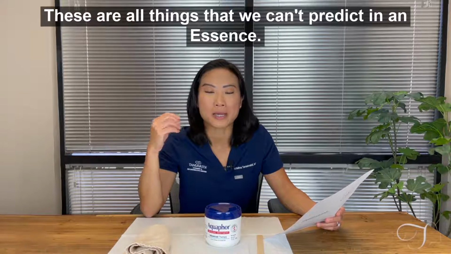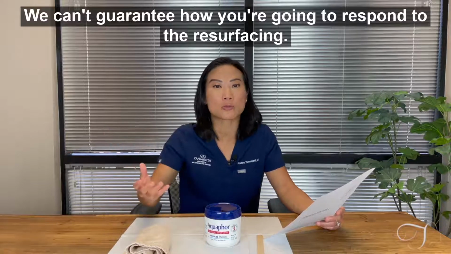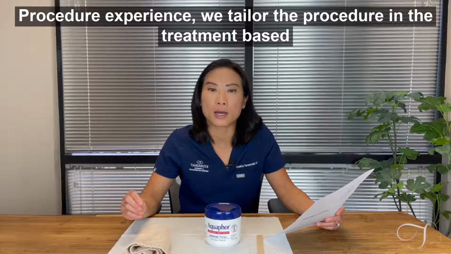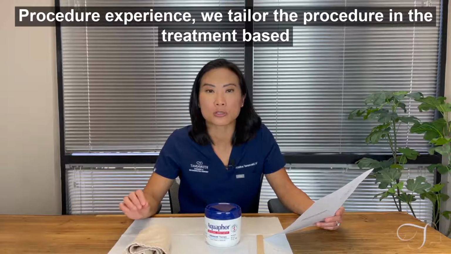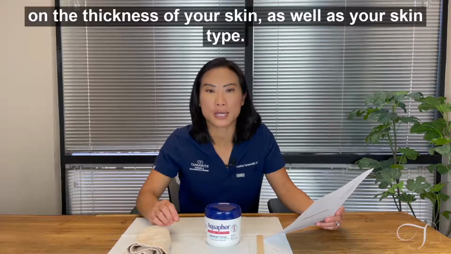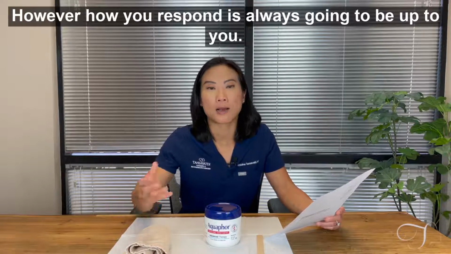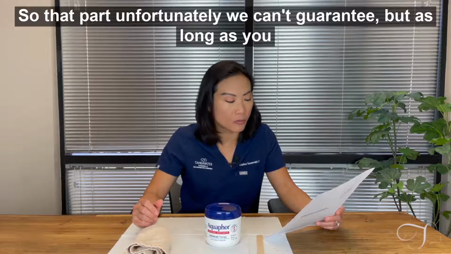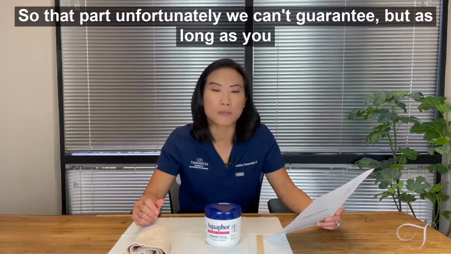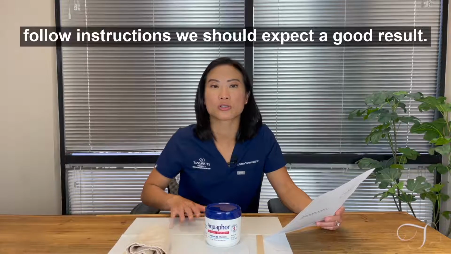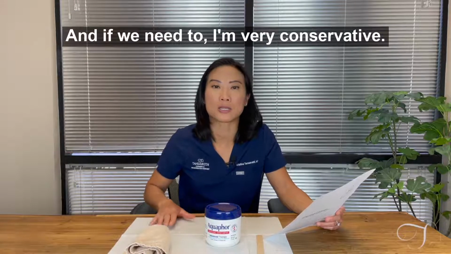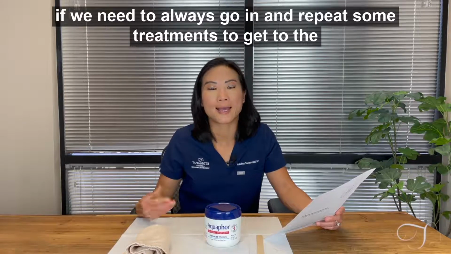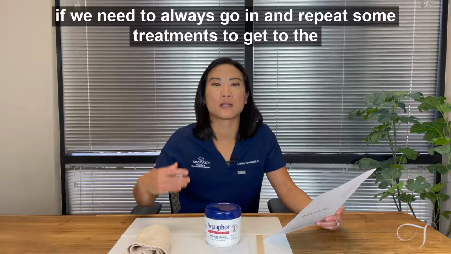In essence, we can't guarantee how you're going to respond to the resurfacing procedure. By experience, I tailor the procedure and the treatment based on the thickness of your skin as well as your skin type. However, how you respond is always going to be up to you. So that part, unfortunately, we can't guarantee. But as long as you follow the instructions, we should expect a good result. And I'm very conservative in my treatment. If we need to, we can always go in and repeat some treatments to get to the desired result.